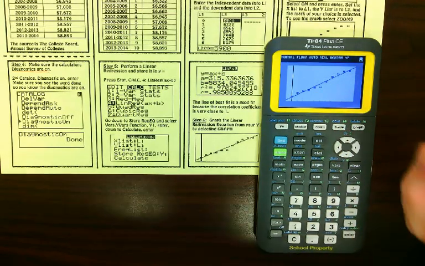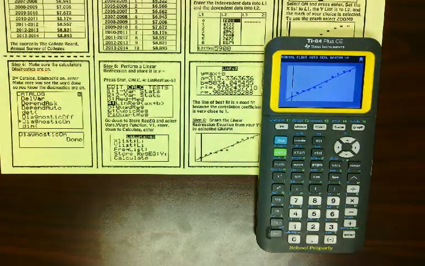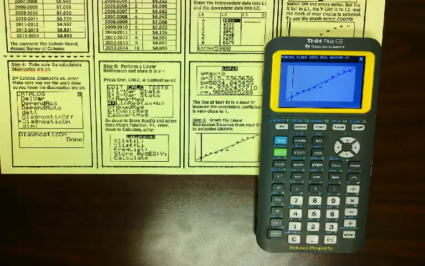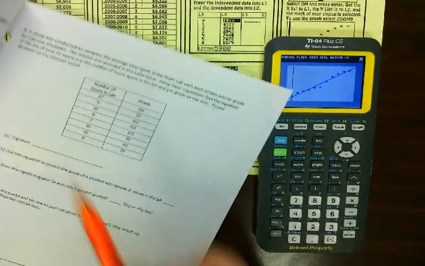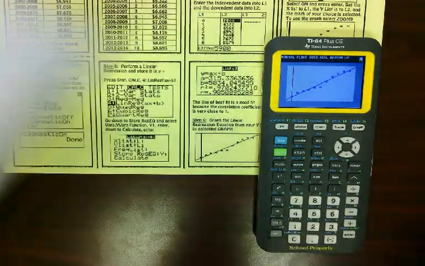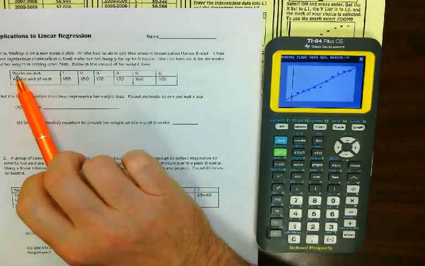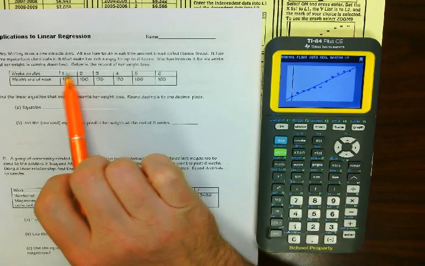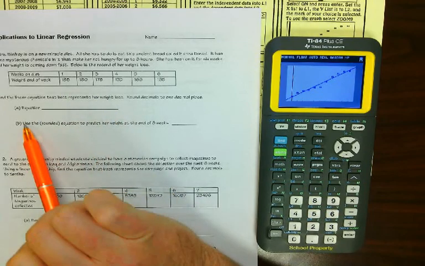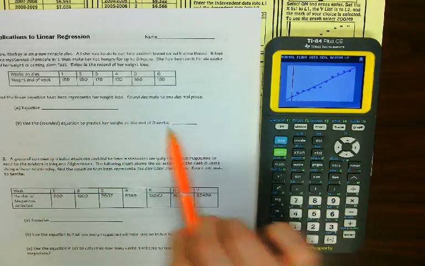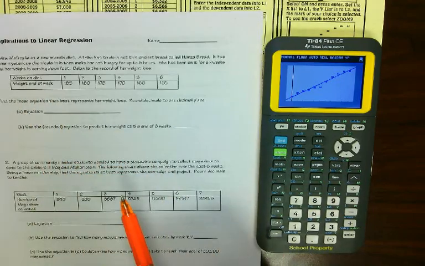Okay. So the next thing you're going to do after we've done all these steps, you guys are going to have practice problems. Okay. So there's 1, 2, 3, 4, 5, 6. It looks like there's 6 problems to do. Okay. And it's the same setup. You're going to take your table, put it into your L1 and L2. You're going to write your equation down, and then you're going to use your prediction for what the weight would be after 8 weeks. So that's problem number 1.